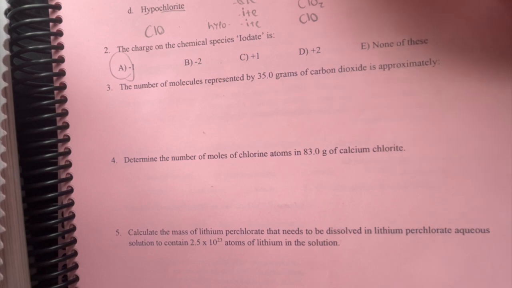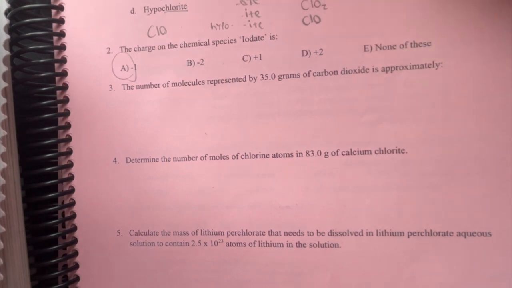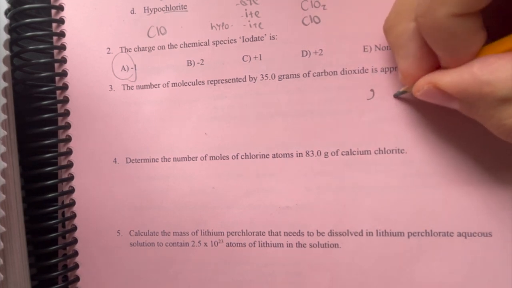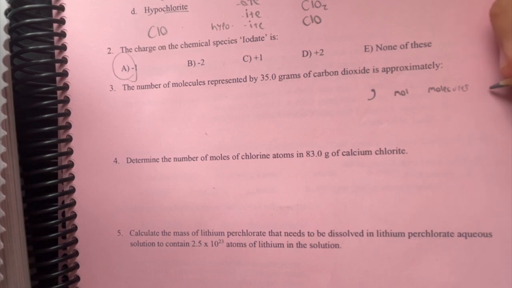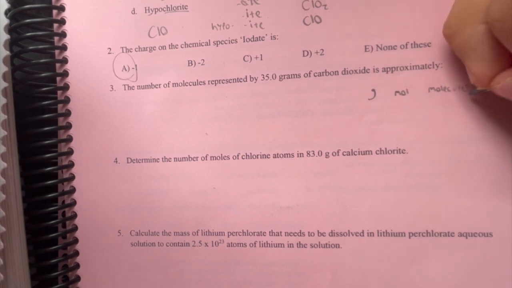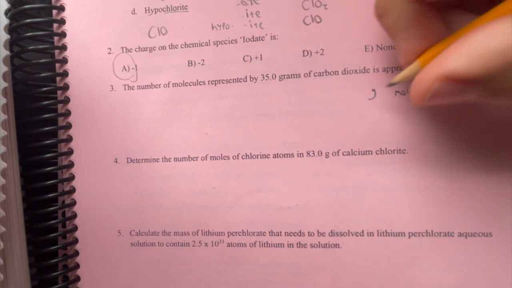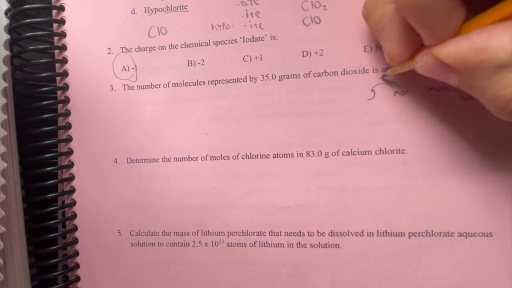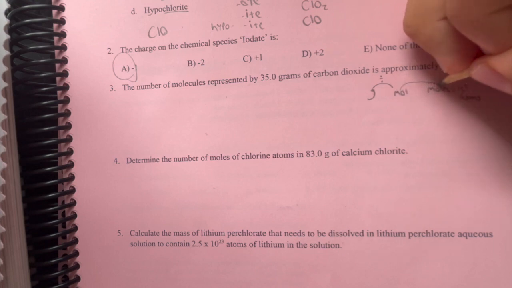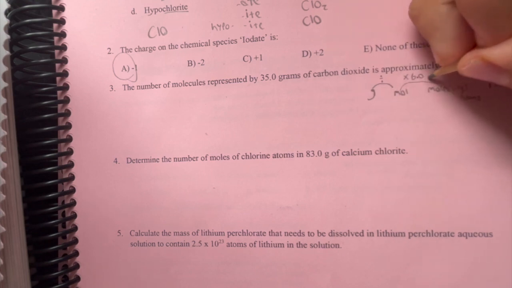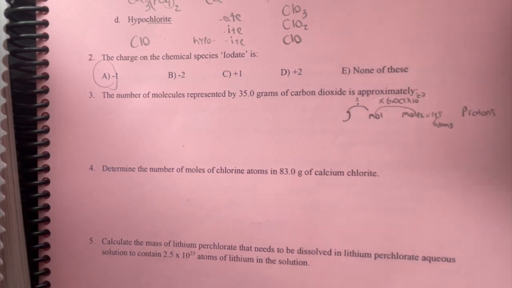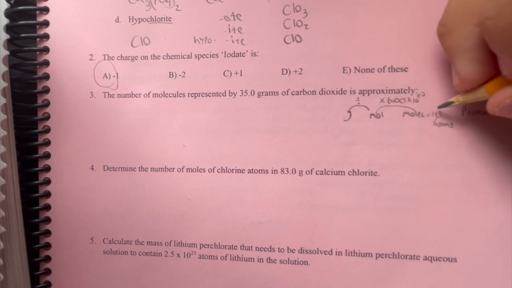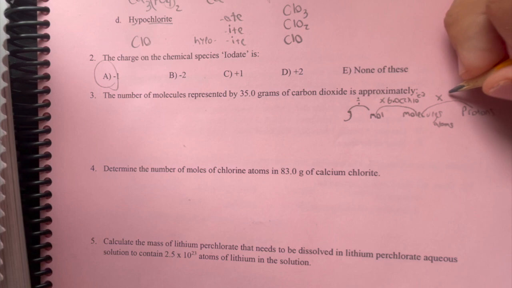Okay, now we look at 3. The number of molecules represented by 35 grams of carbon dioxide is approximately. So this is just conversions. Remember, you go from grams to moles to molecules, and then finally to protons. Molecules could also be atoms. The way you go from grams to moles is just dividing by the molar mass. Moles to molecules is just multiplying by Avogadro's number, which is 6.022 times 10 to the 23. Remember, it's not -23 because it's a huge number of molecules. So then molecules to protons is just multiplying by the atomic number. Just atomic number. Okay.